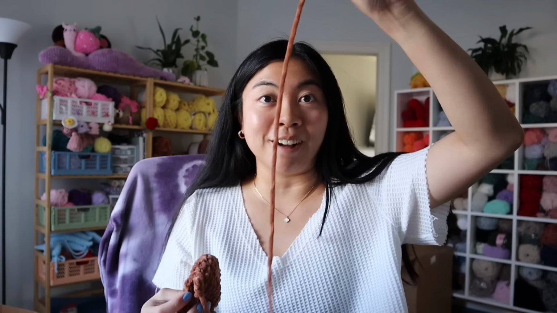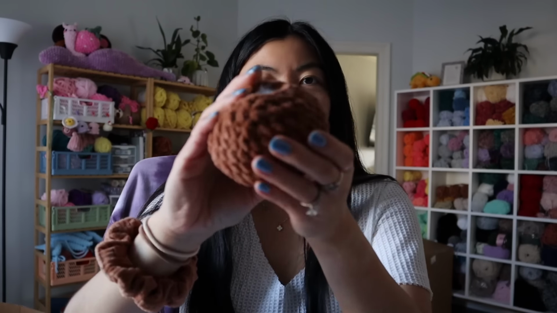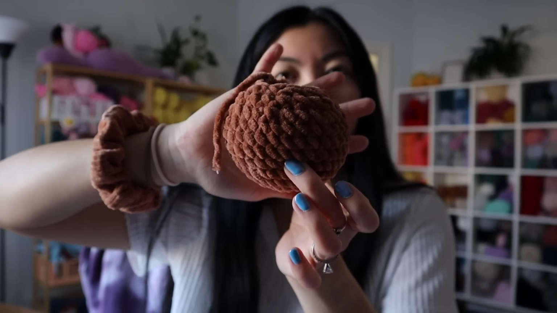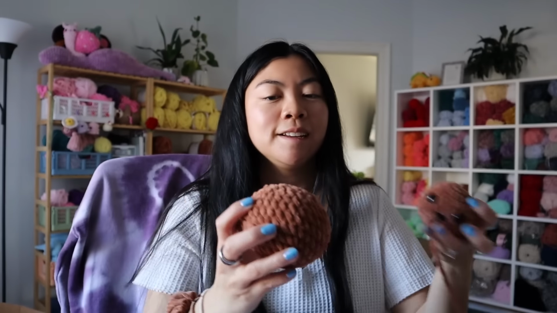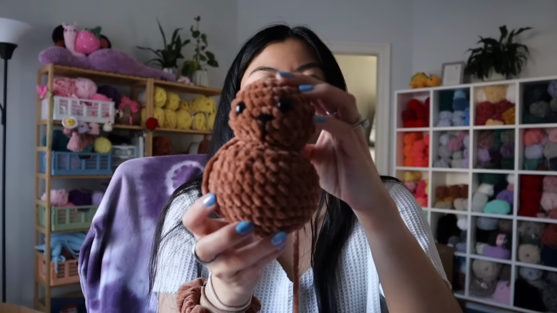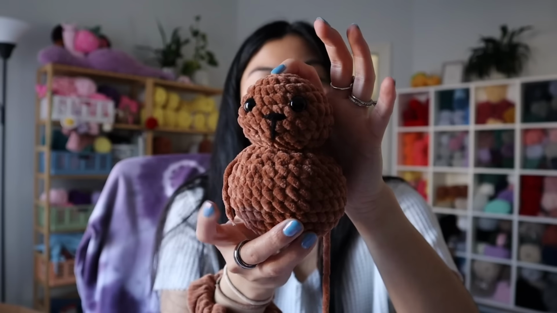We don't need to leave a long tail since we already left a long tail on the head, and that's what we will use to sew everything together. So we can just say fasten off, leave a short tail, and then just stuff the body generously. All right, here is the finished stuffed body, and then here is our head, and this is what it will look like. I love that it's so round.